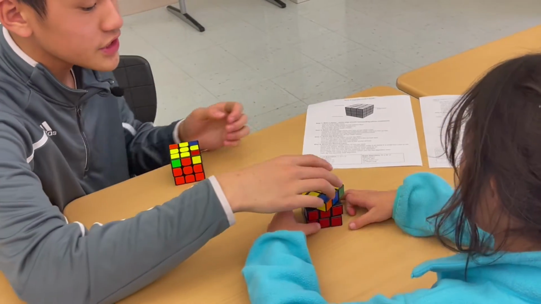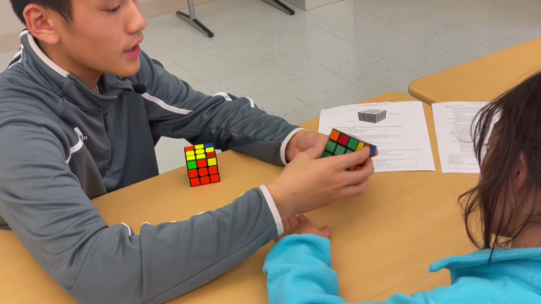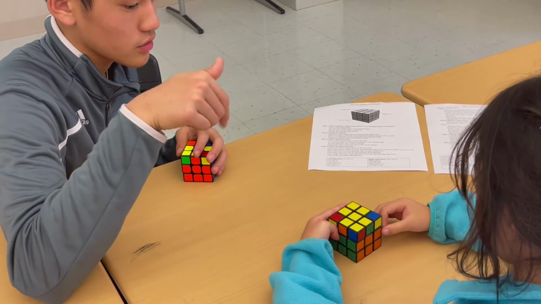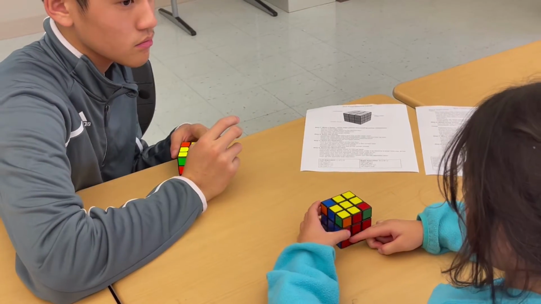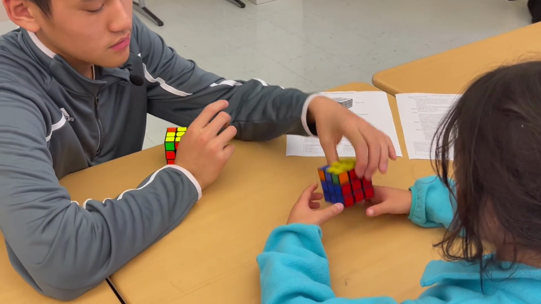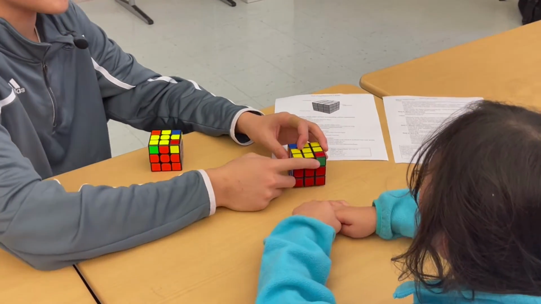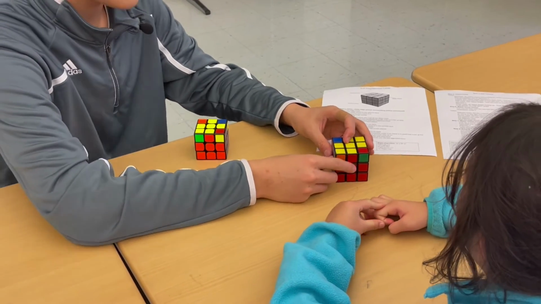Each time you turn, I want you to look around the whole entire cube and see if there are two matching. So turn, look at the whole entire cube. Is there two matching now? You sure? Check. There's one right here, and there's one right here. Two matching like that. Got it?